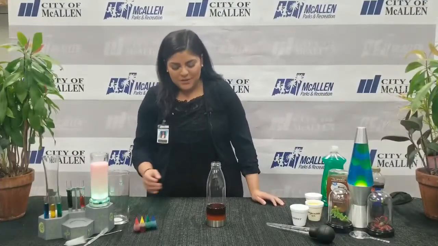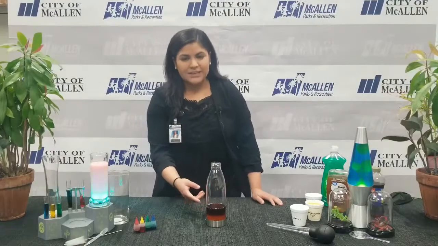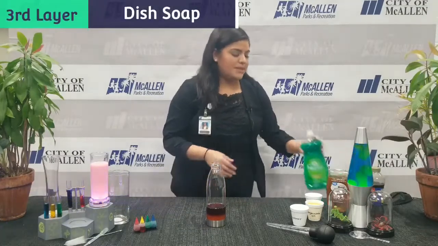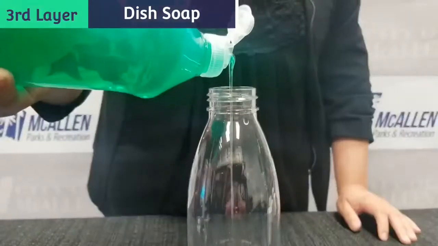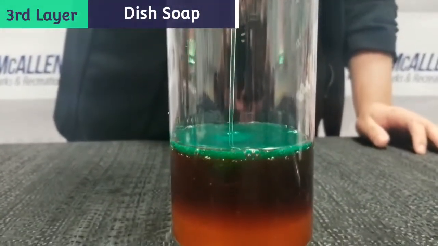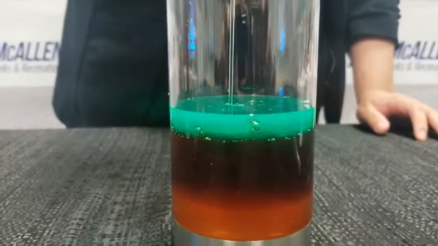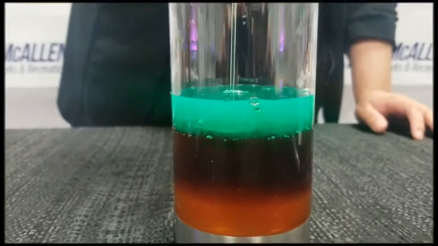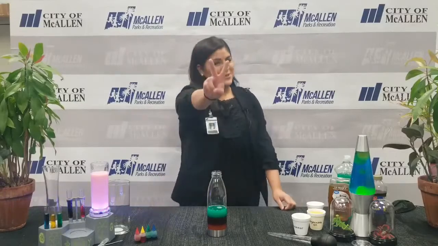Isn't it pretty cool how the corn syrup doesn't mix with the honey due to their difference in densities? I think it's pretty awesome. Let's go ahead and get started with our third layer, which is going to be dish soap. So now that we have our dish soap, let's jump into question number 2.